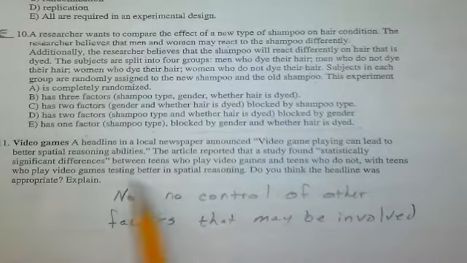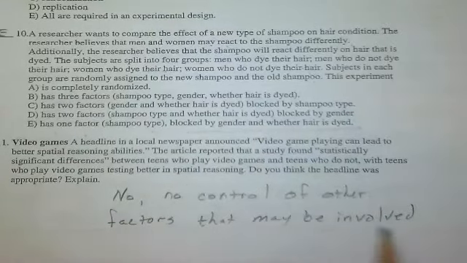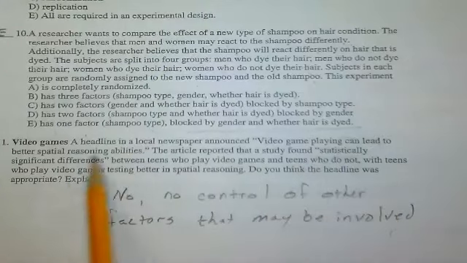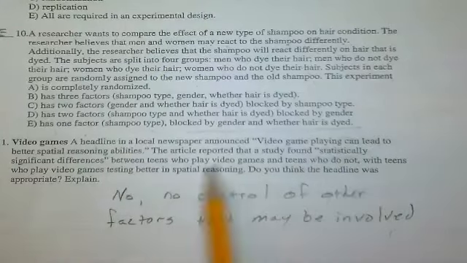Oh, and on this one, no, there's no control of other factors that may be involved in someone's spatial reasoning. They could have divided them up, and it just so happens those who were selected have good spatial reasoning, and those who weren't don't. It could have happened that way. So there's no control of other factors that may affect the outcome. Never, never, never agree with anything that says there's statistically significant differences in newspaper articles. Okay, hope that helped.